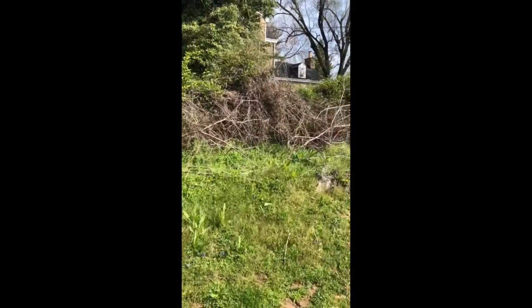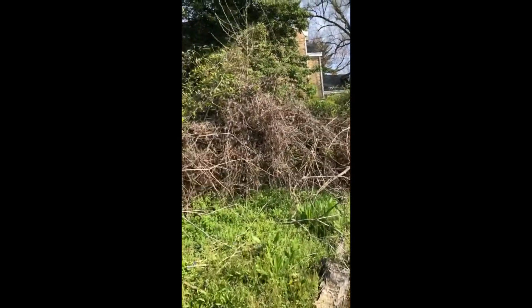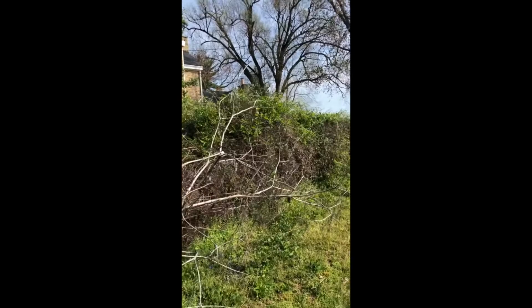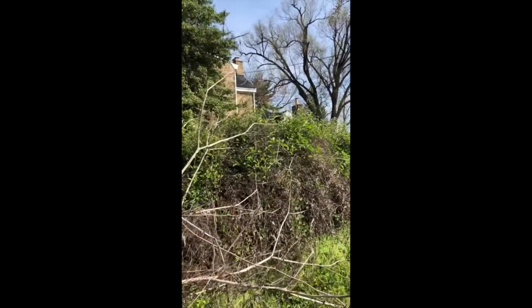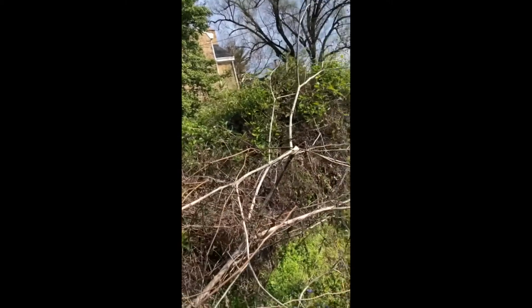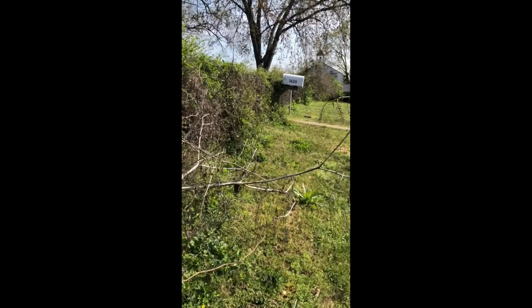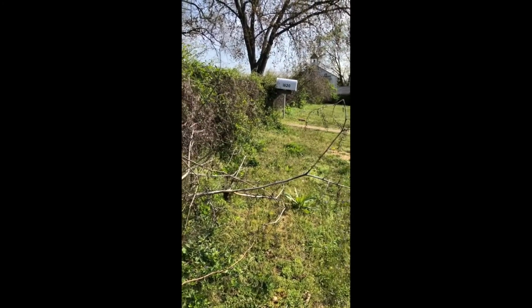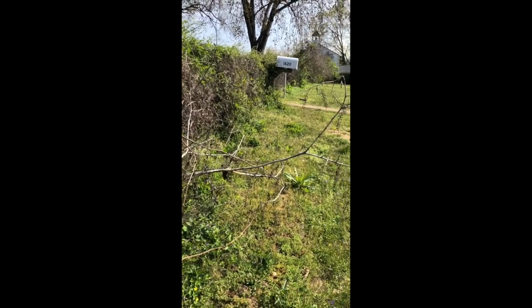This is a church that I'm behind, and we've got some of this cool, tangled, dead plant life, which is awesome. And I'll get in here and take some shots of this mailbox, see what I can create.